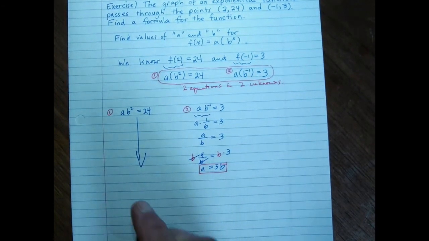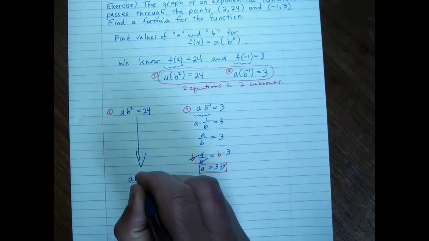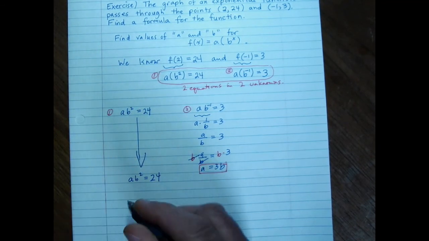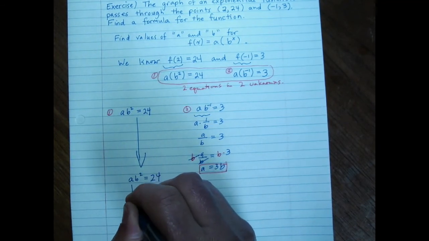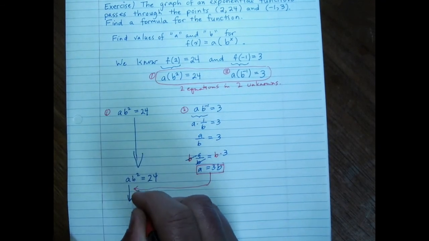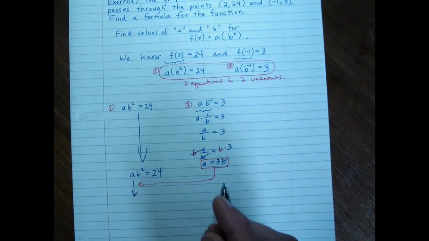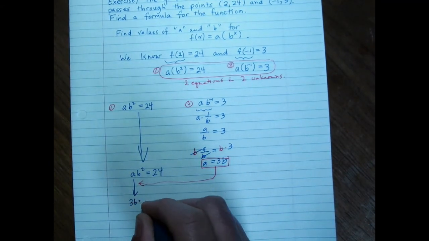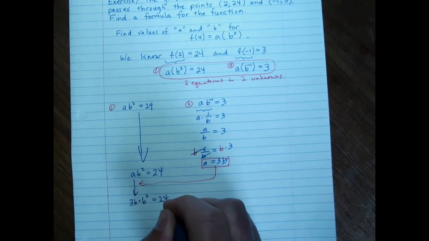I'm just going to recopy this here: a b squared equals 24. And I'm going to replace the a using this other equation. a can be replaced with 3b. So 3b goes in place of a, times b squared, equals 24.